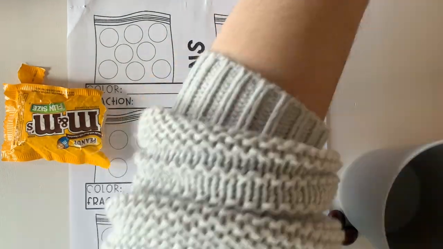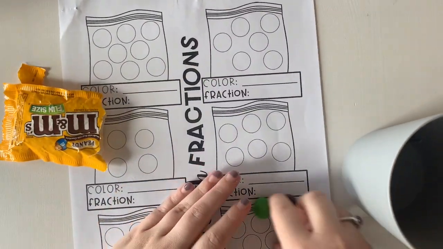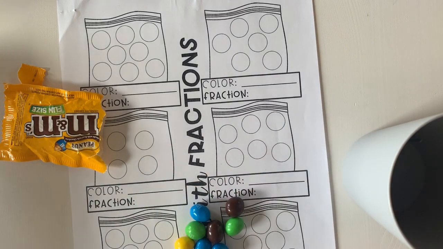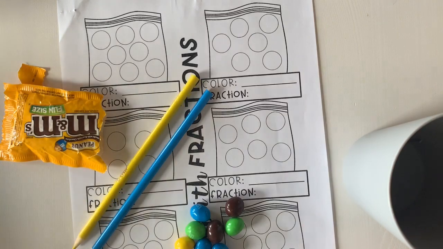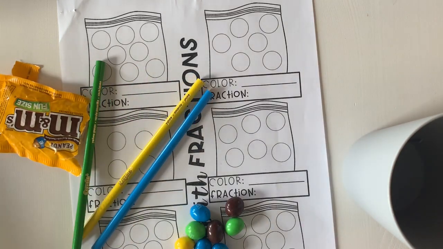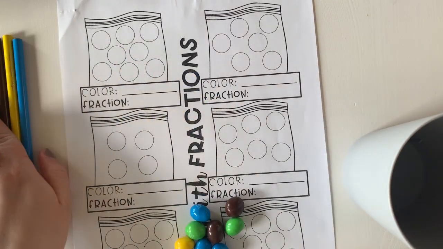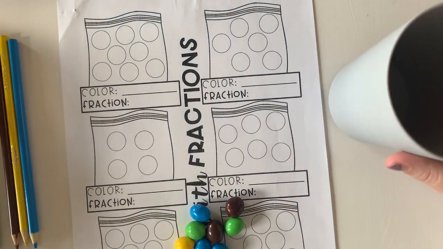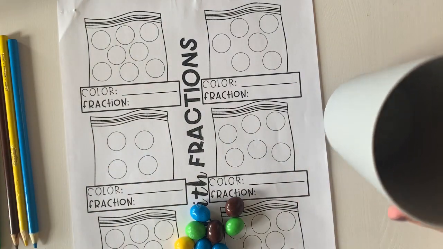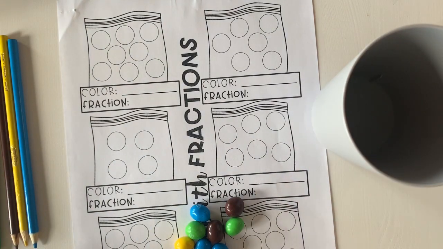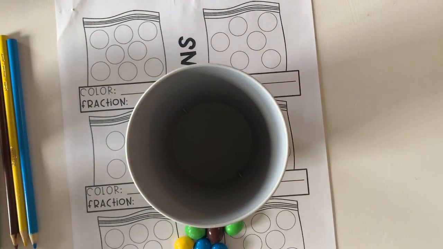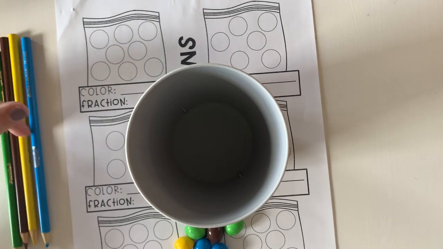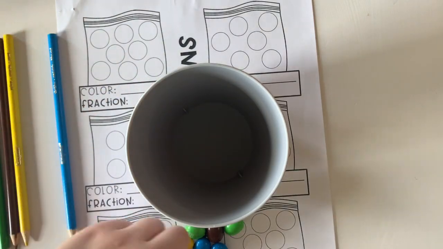Oh wow, I only have 4 colors. You need those color crayons or markers or colored pencils. So I need a green, blue, yellow, brown color pencil, and a cup. So these are the materials you need. Peanut M&Ms or some sort of thing that has different colors, a cup to put them in, so you can pull out random ones, and the colors to color in your worksheet.